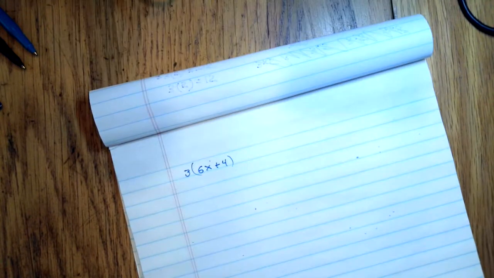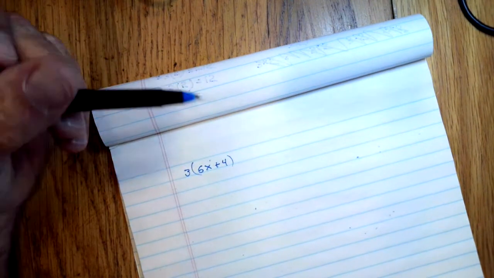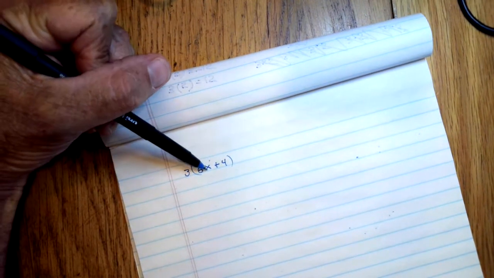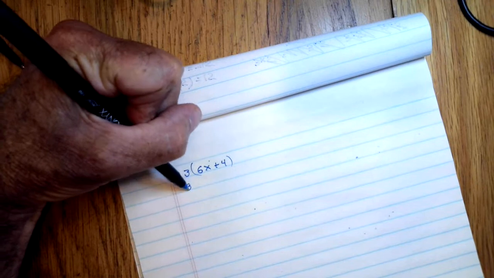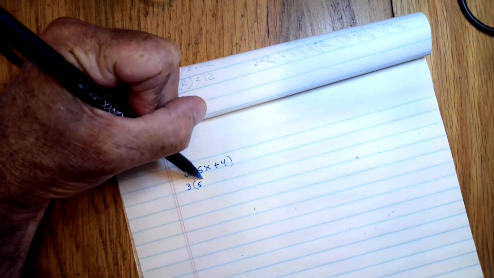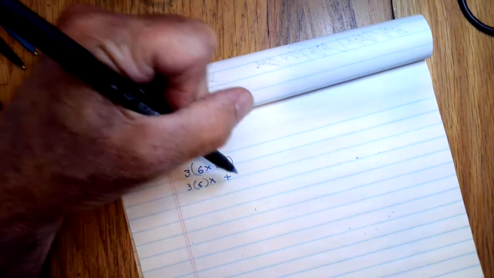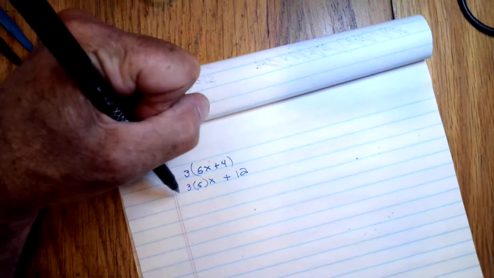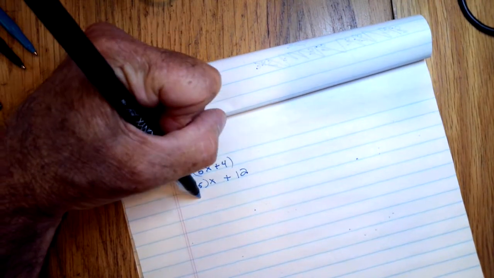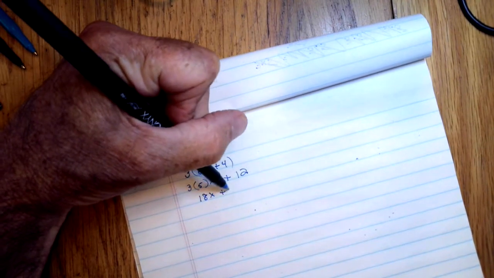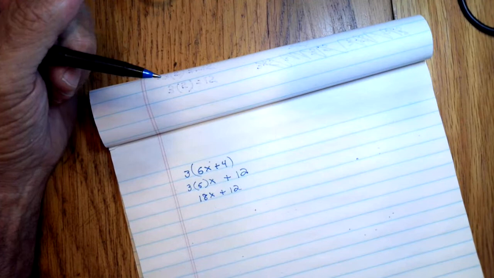Okay, lastly, what if we throw letters in there? It is the same thing. It is 3 times 6x. Well, that's 3 times 6 times x, right? Plus 3 times 4, which is 12. Now, again, we normally do 3 times 6. That's 18x plus 12. That would be the answer.